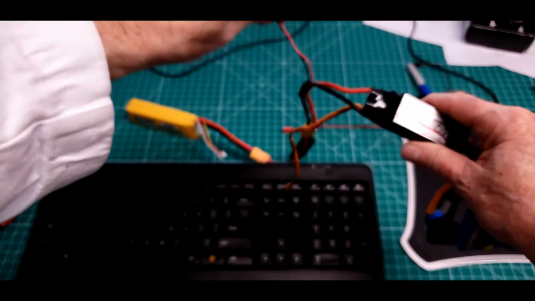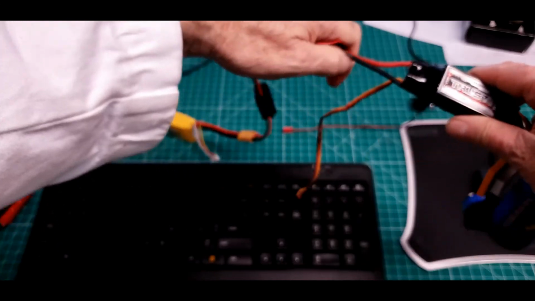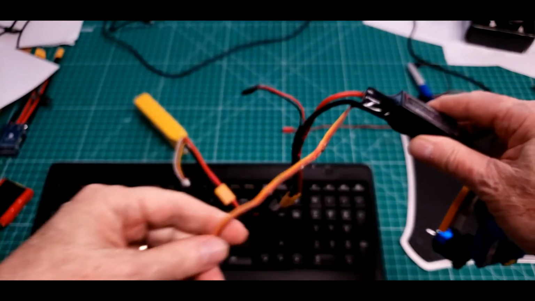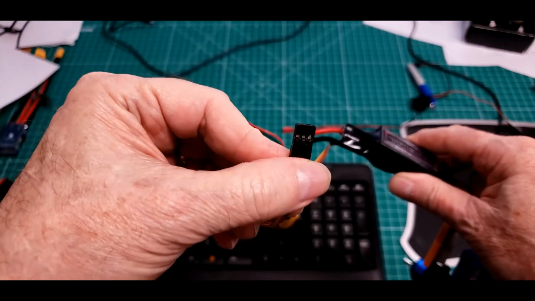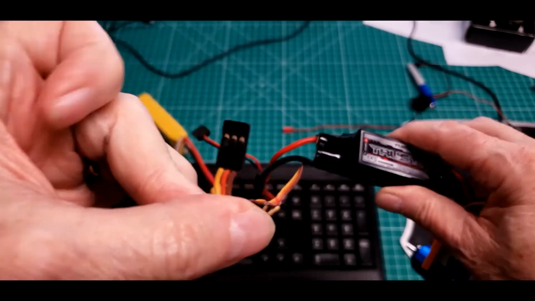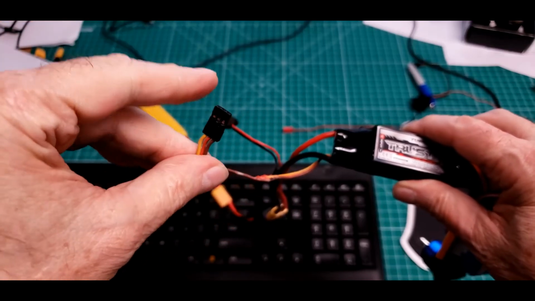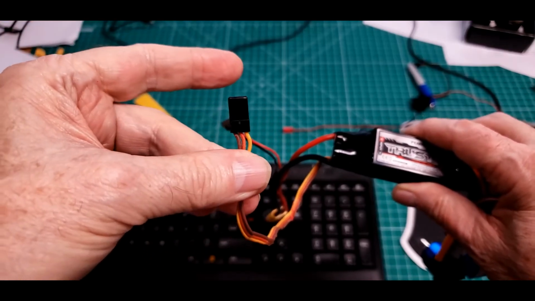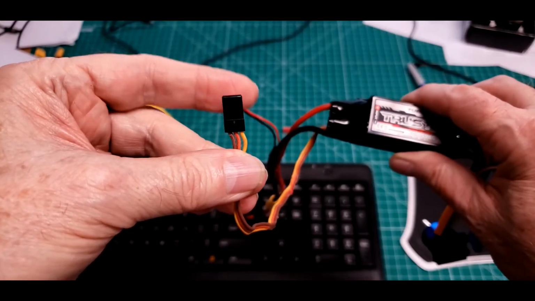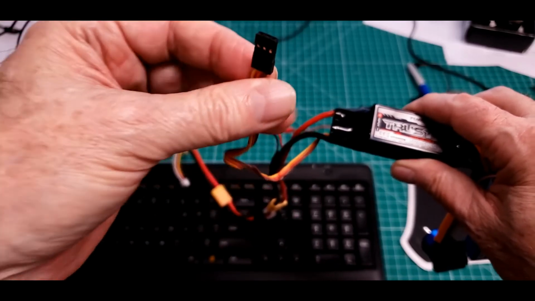So ignore where I tapped off battery voltage here. The other wire out, this is the control wire that expects a PWM on it, pulse width modulated signal, and it's going to vary the RPM of your motor on this ESC based on that pulse width.